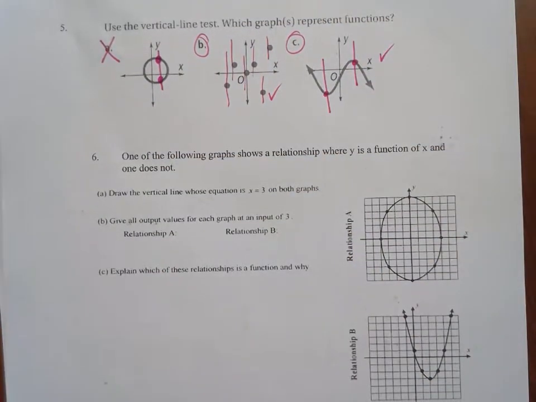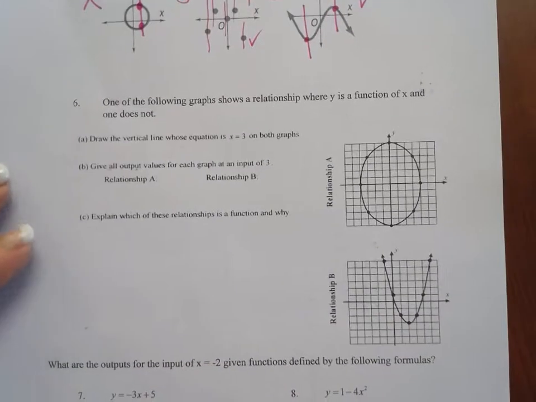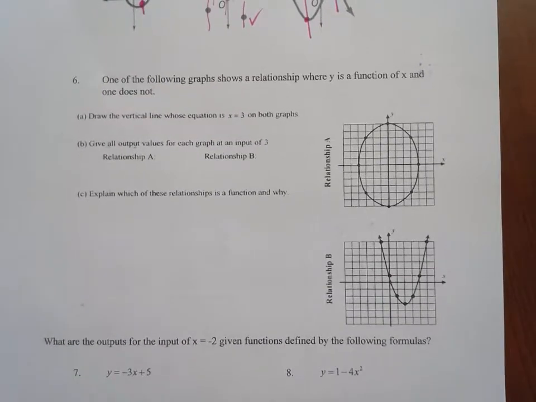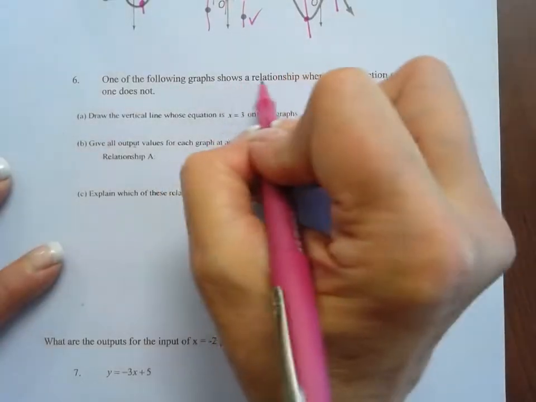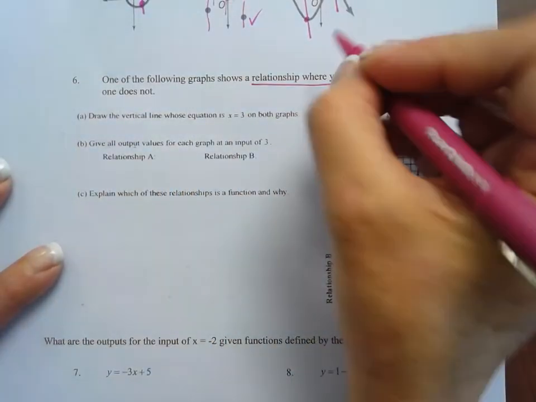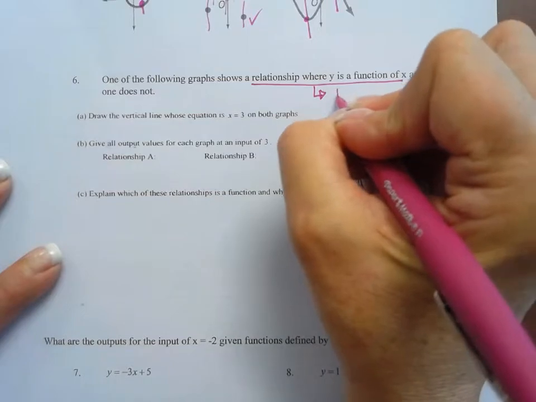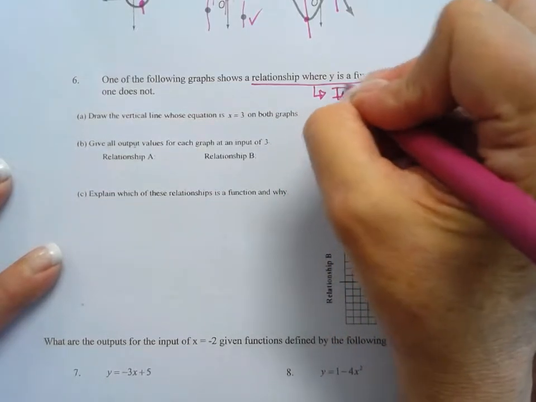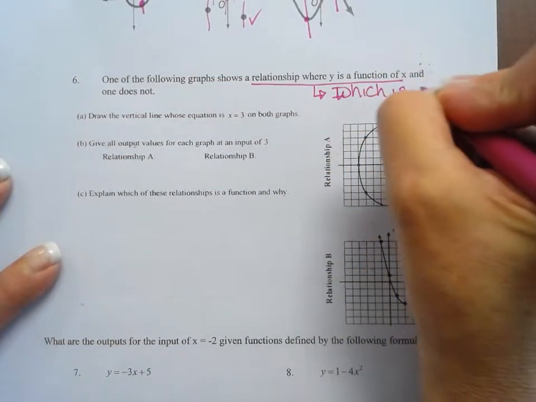Perfect. All right, one of the following graphs shows a relationship where y is a function of x and 1 does not. Okay, what does that mean? That's math speak. What's it mean? Yeah, that's all it's asking. Is it a relationship where y is a function of x? Yeah, so all it's asking is which is a function.